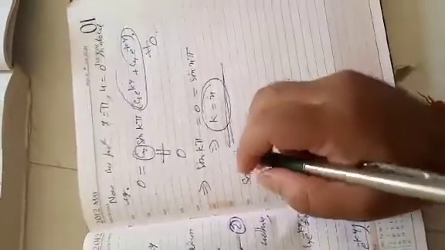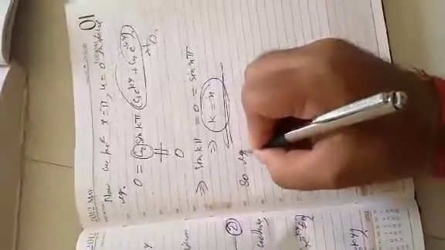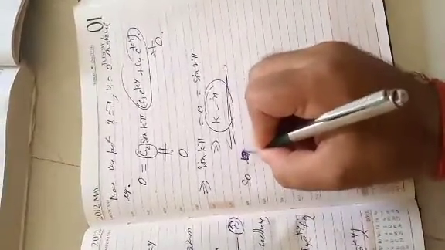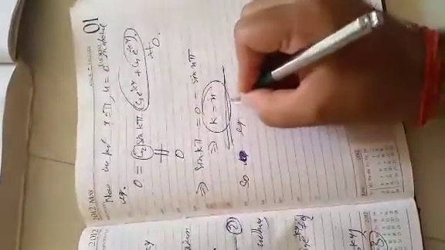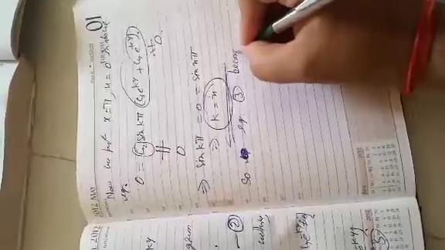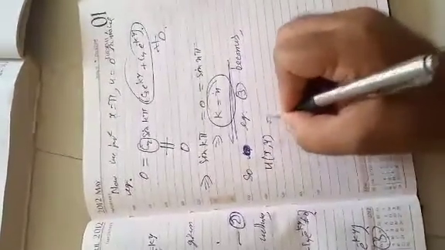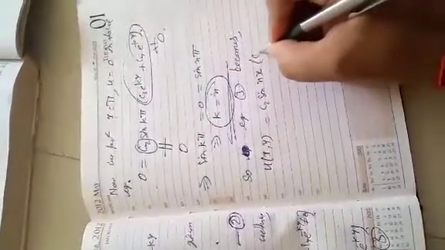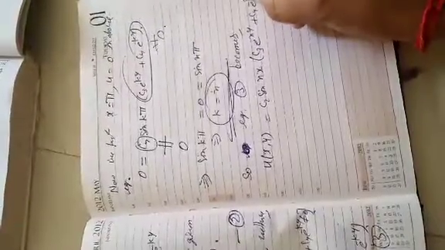So equation 3 becomes u of x comma y is equal to c2 sin of nx into c3 e to power ny plus c4 e to power minus of ny.